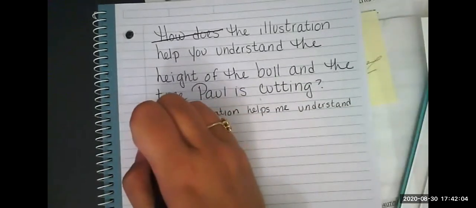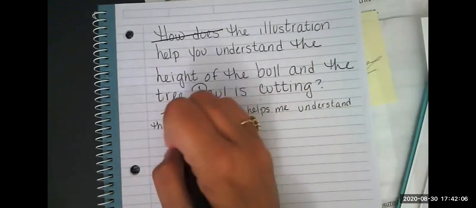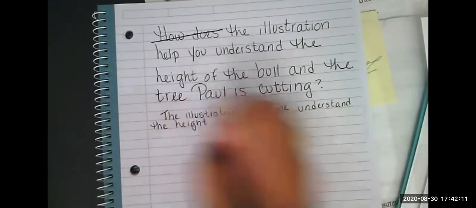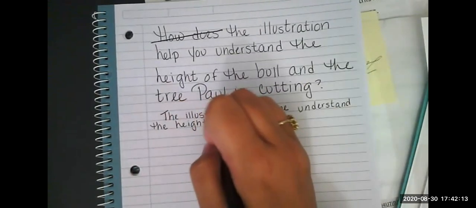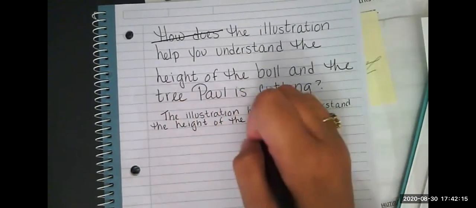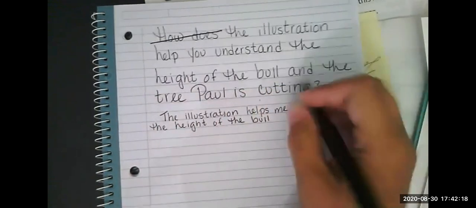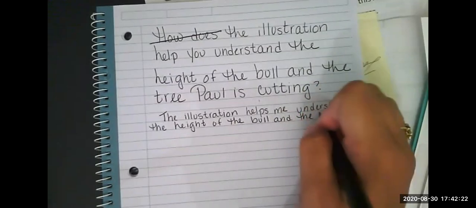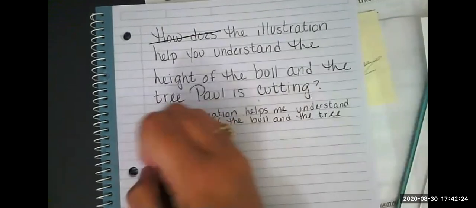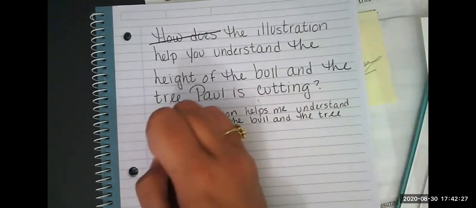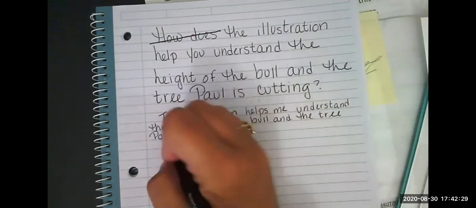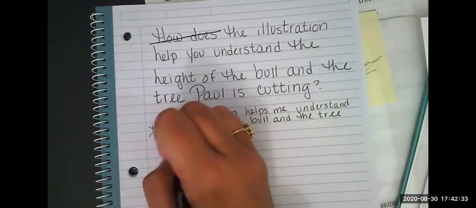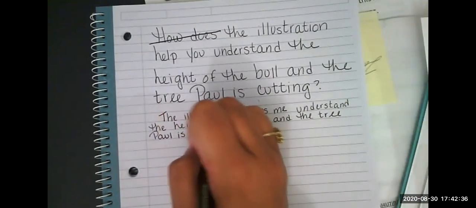The height of the bull and the tree Paul is cutting. So I'm just making a statement. I'm restating the question because the illustration does help me understand that.